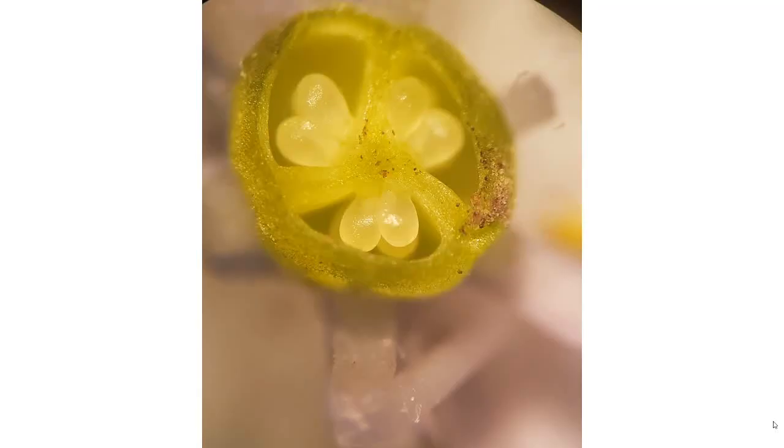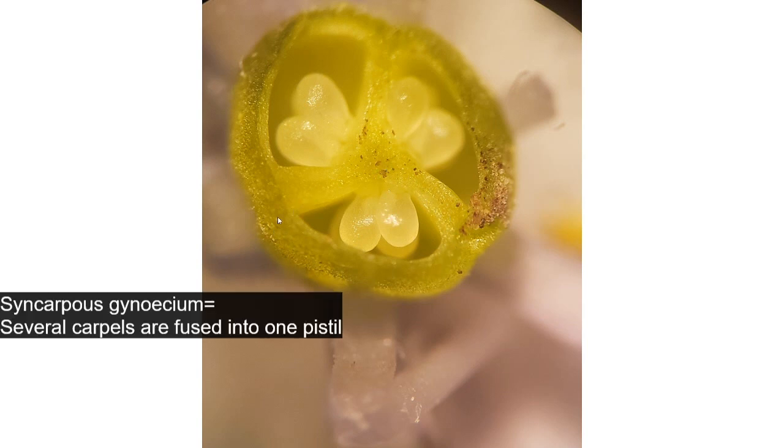So this is a close-up of the ovary. And you can see here, we've got ovules in here. These openings right here, these are the locules. Then right here, this is actually a carpel. So this is an individual carpel that's been fused together. So you can tell we've got 1, 2, 3 carpels.